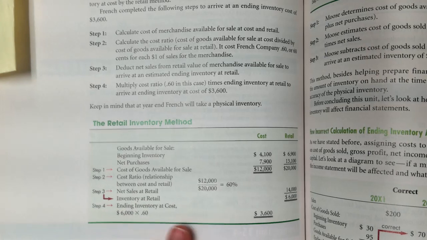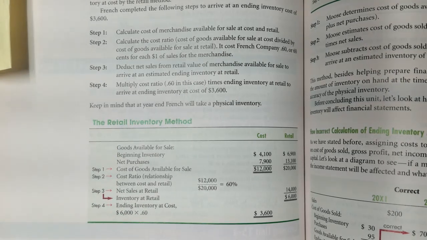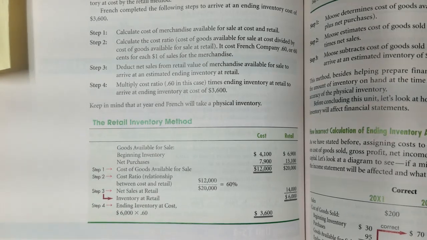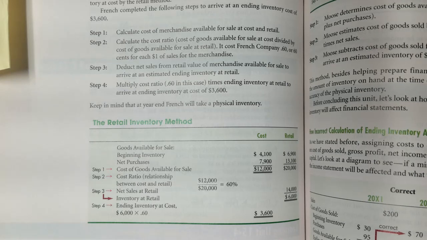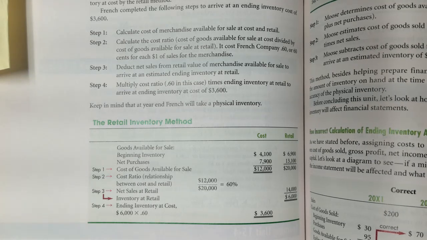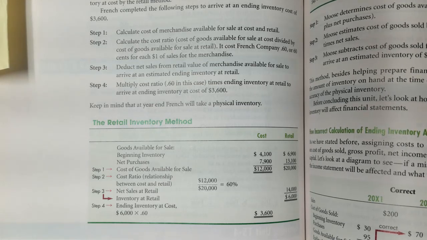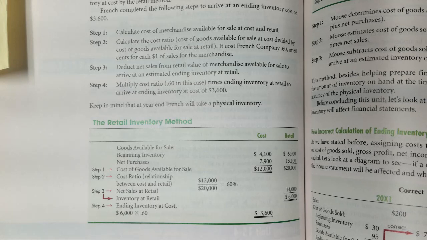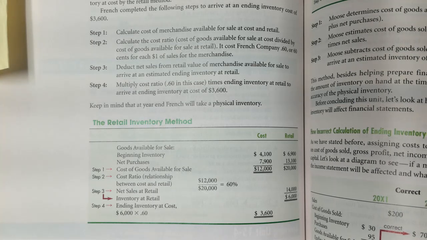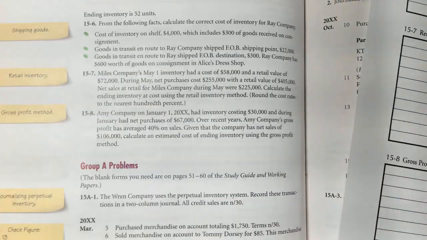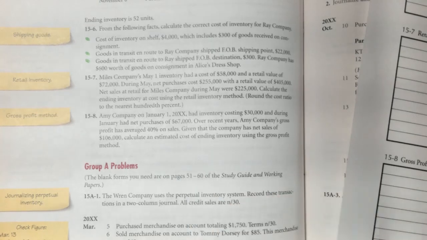So for the retail method, we're going to need beginning inventory at cost and our retail. Remember, this is the one where we have different cost and retail amounts. Then we need the net purchases at cost and retail and the net sales. So let's calculate the cost of our merchandise that we have available for sale here.